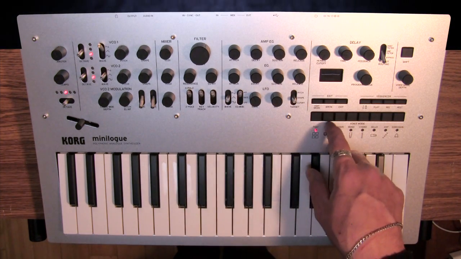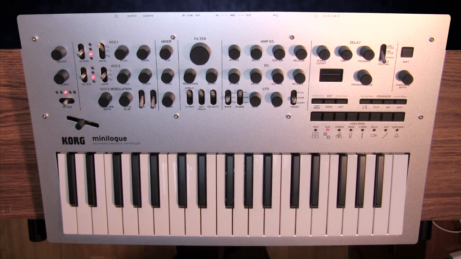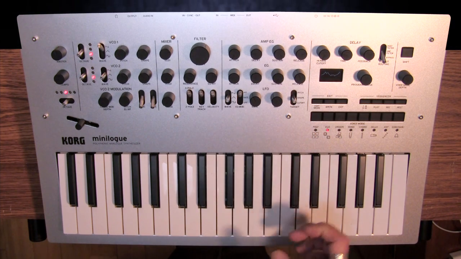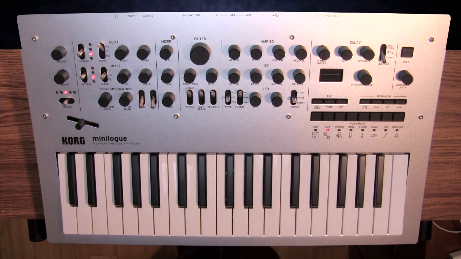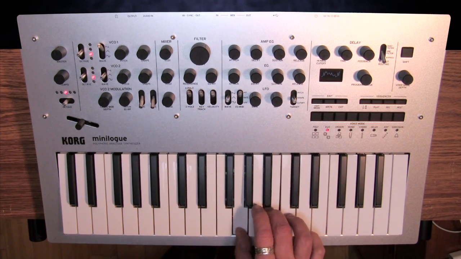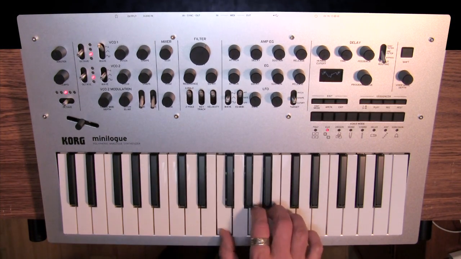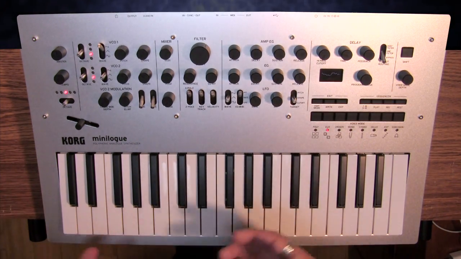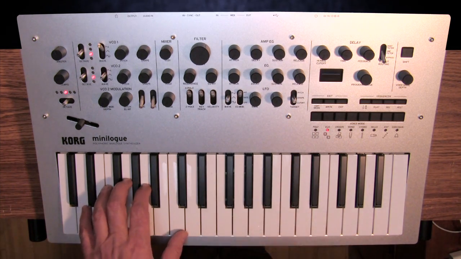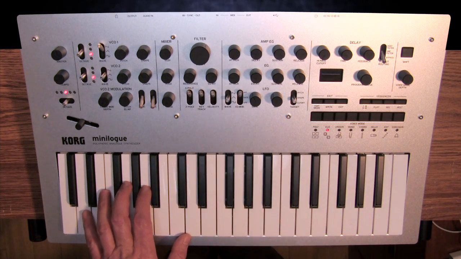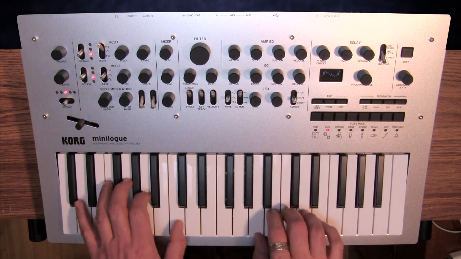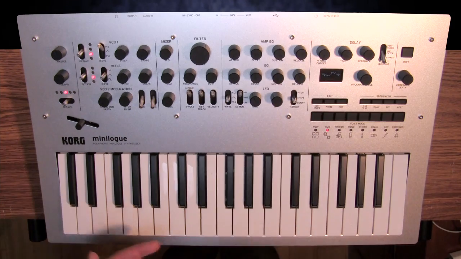We can switch it to duo, which then stacks all the voices on a single note. And if you play 2 notes, it splits 2 of the voices to 1 note and 2 of the voices to the other note. So you can only play 2 notes at a time, but those 2 notes are really luscious and made up of a lot of stacked oscillators and filters, etc. It just has a different tone.